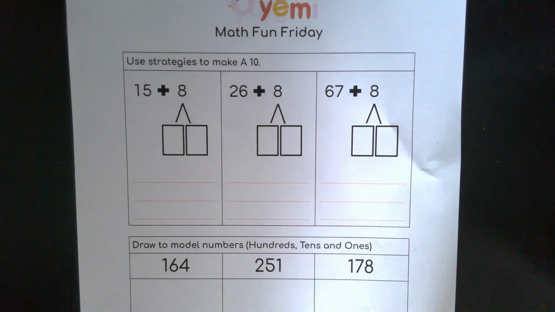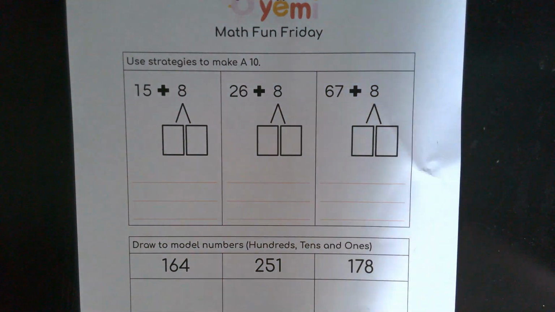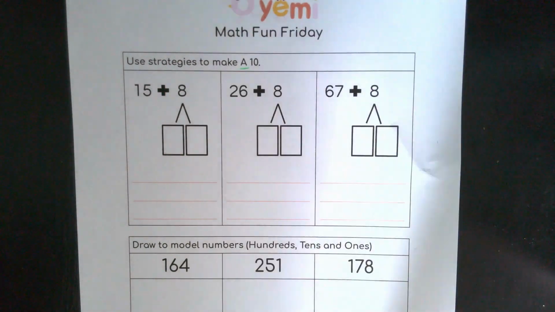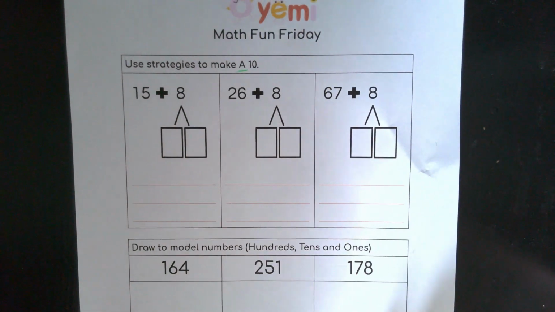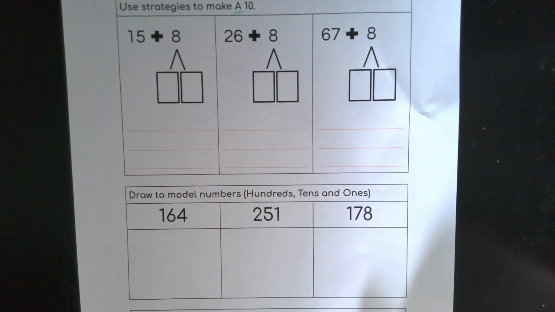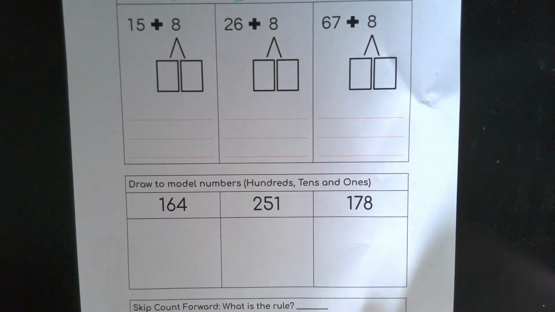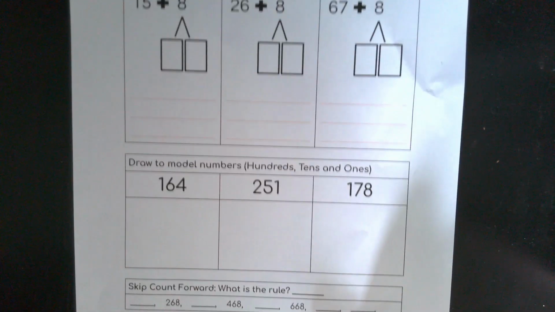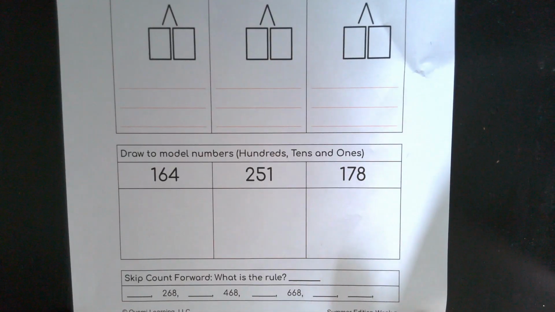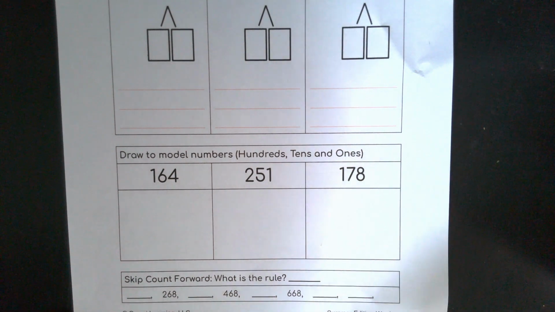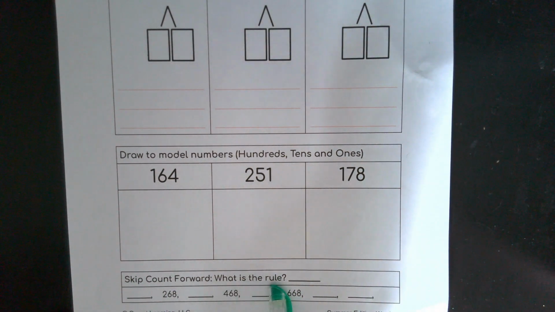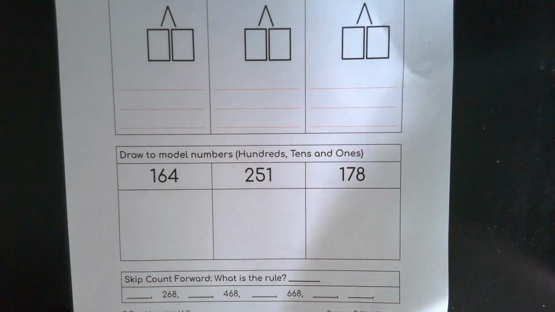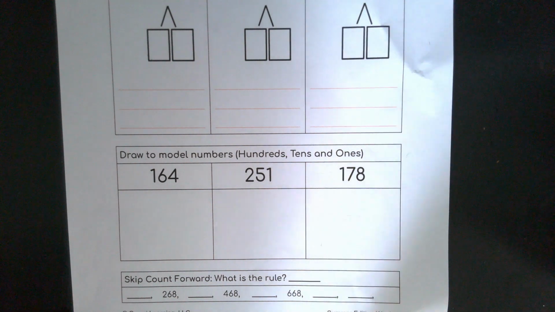Today, we're going to use strategies to make a 10. We're going to draw, it's been a while since we've done that, to model numbers, hundreds, tens, and ones. And down at the bottom here, we're going to skip count forward, and we want to figure out what is the rule. Am I adding 10, subtracting 10, adding 100, subtracting 100, or adding 1 or subtracting 1?